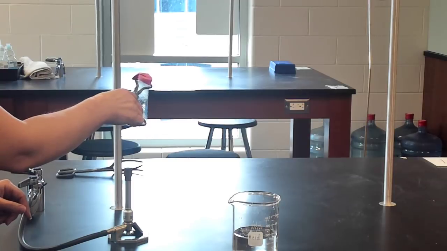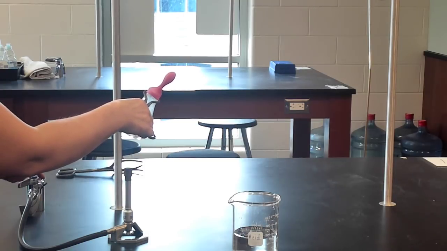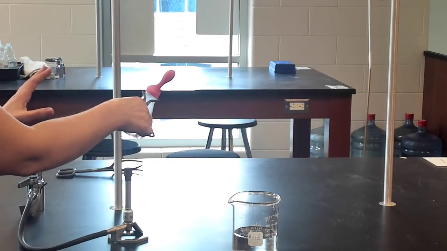So I will heat up the gas molecules by adding heat to the system. So we see the gas molecules are attempting to leave the system.